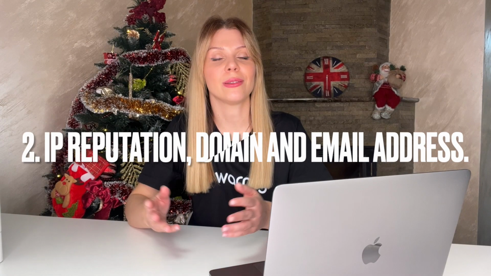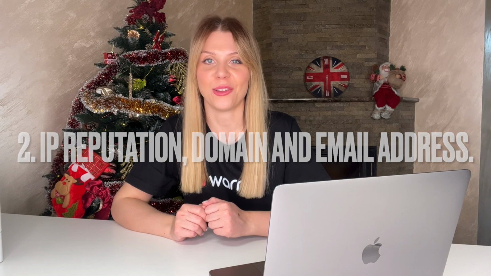IP reputation, domain, and email address. If you start to notice that your mailings are getting into spam more and more often, then something is wrong with the reputation of your IP. Spam filters have blacklists of email addresses that are marked as spammers. Before email content is checked, the IP address is checked for whitelist or blacklist. If you are blacklisted, your emails will end up in the spam folder for sure.